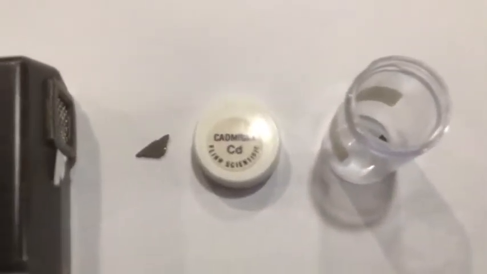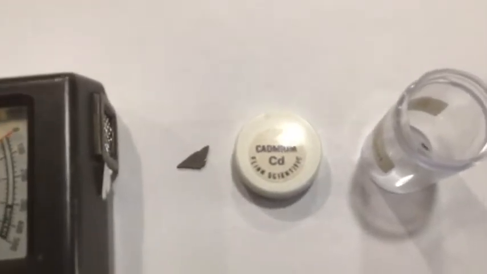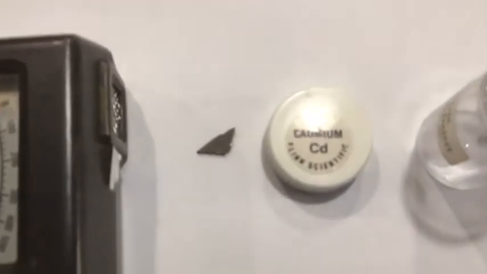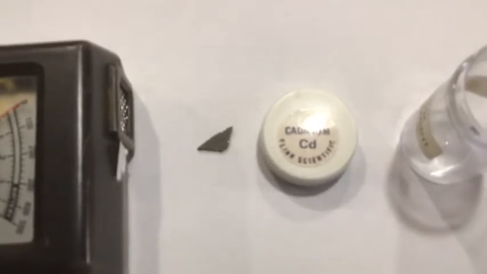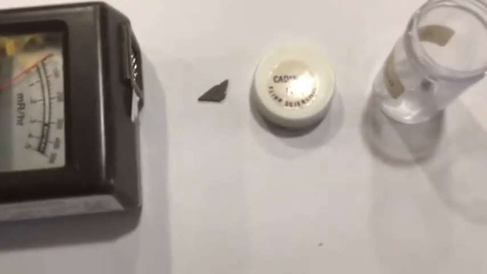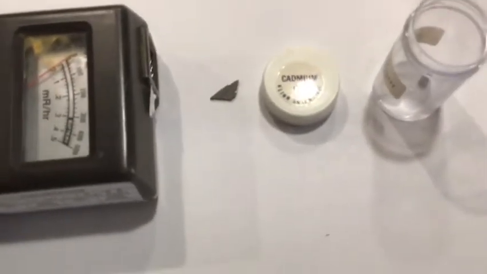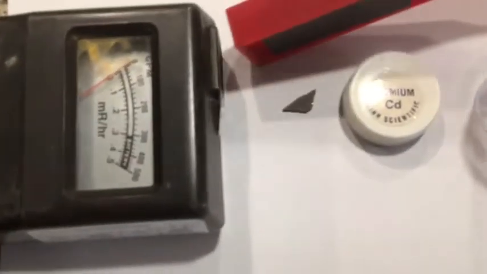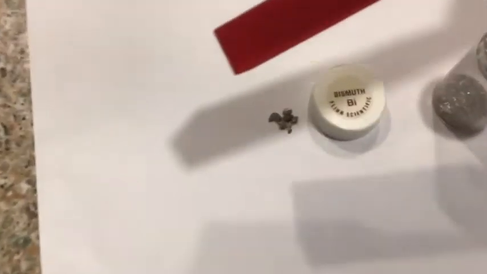Our next one down is cadmium. Here's a sample of cadmium. It's a little tiny piece there. Sometimes we have just super small sample sizes of things. And we'll go check to see our magnet. Nope, cadmium is not magnetic. Go back to our bismuth. Bismuth is also not magnetic.